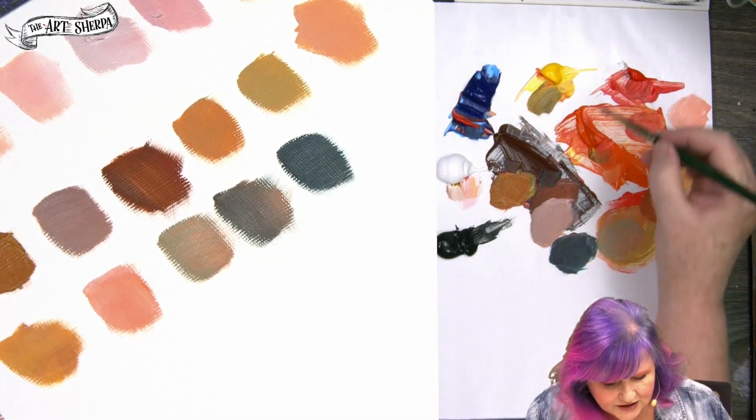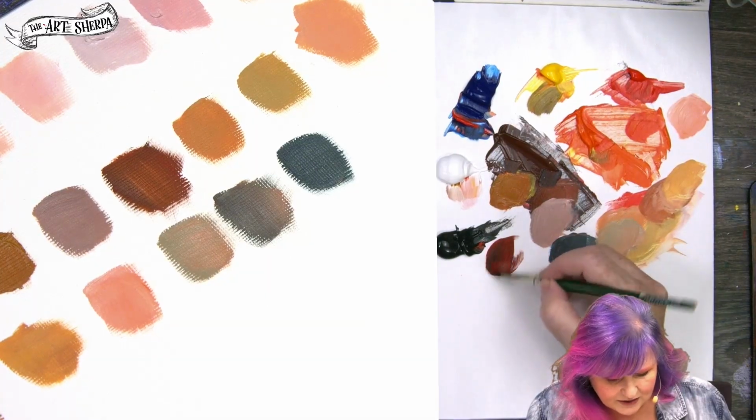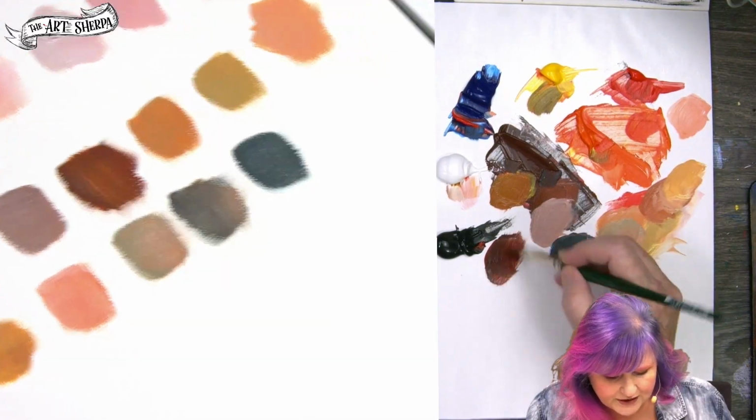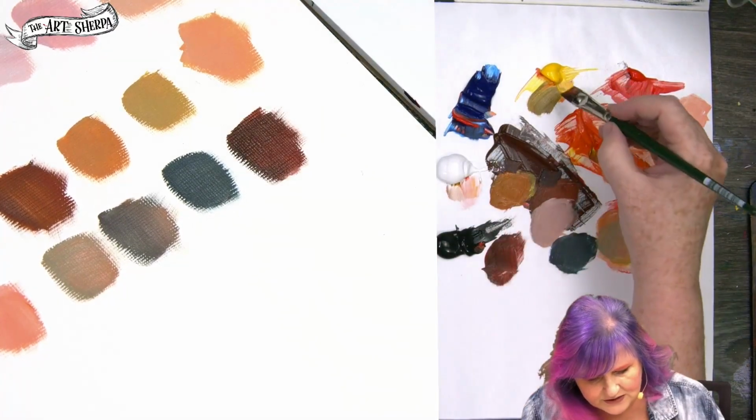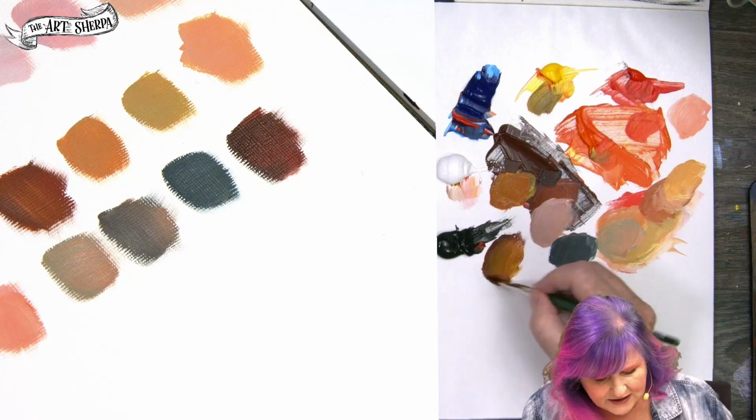Another one of the ranges that we don't want to forget is red and black working together, which makes a whole other rich variety of skin tones. So I can go into my yellow.